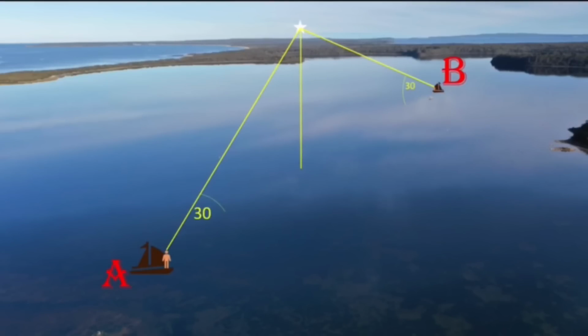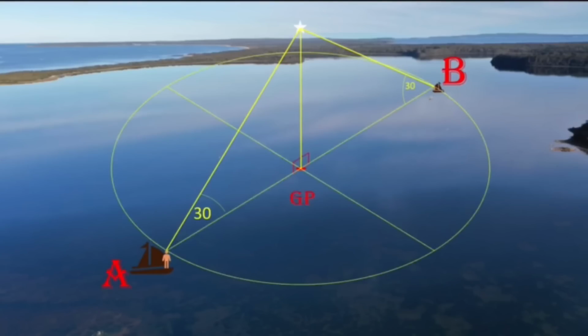Knowing the GP of that star, they can conclude that they are on the same circle of equal altitude. Distance between observer A and B and the area inside that circle is all in the circle of equal altitude. It is all flat. It is all the same level.